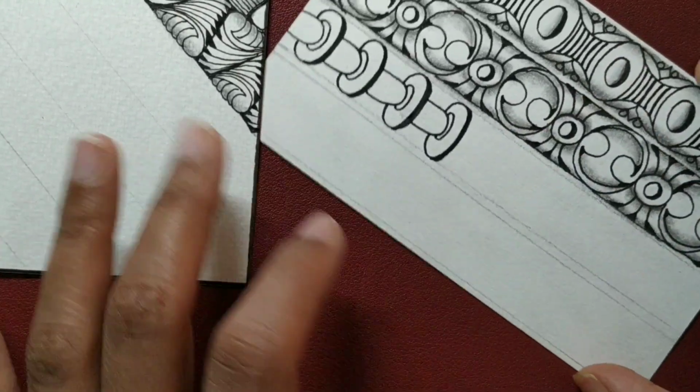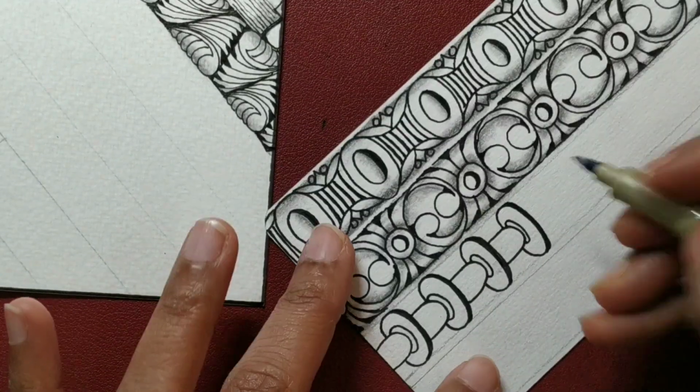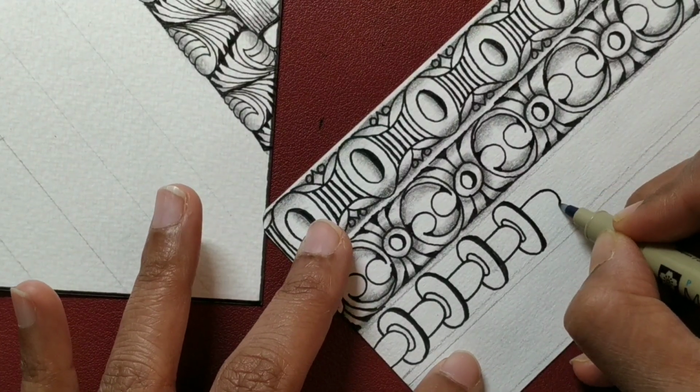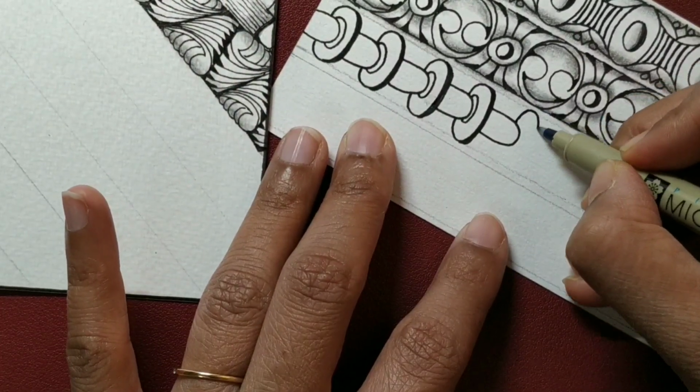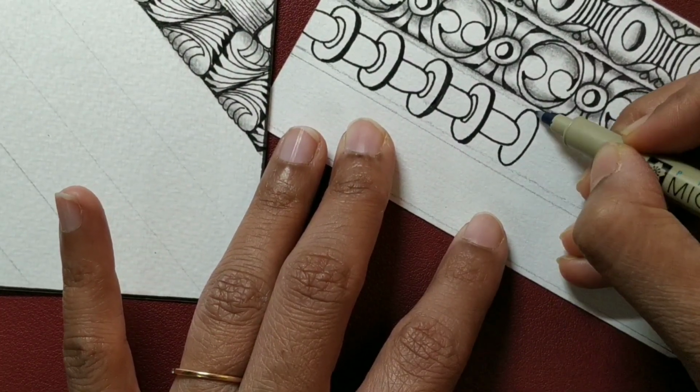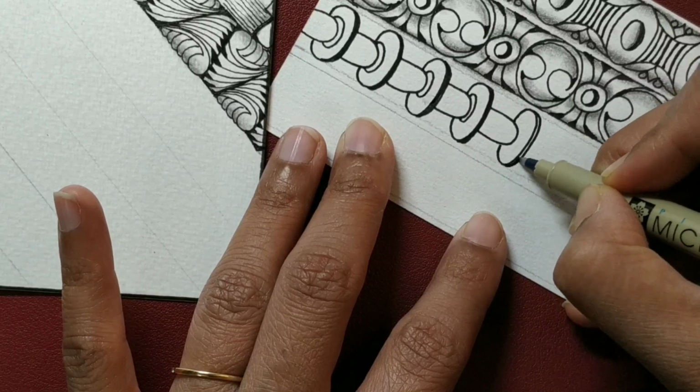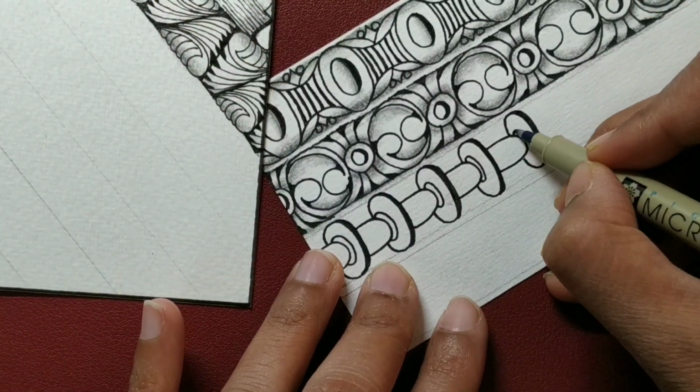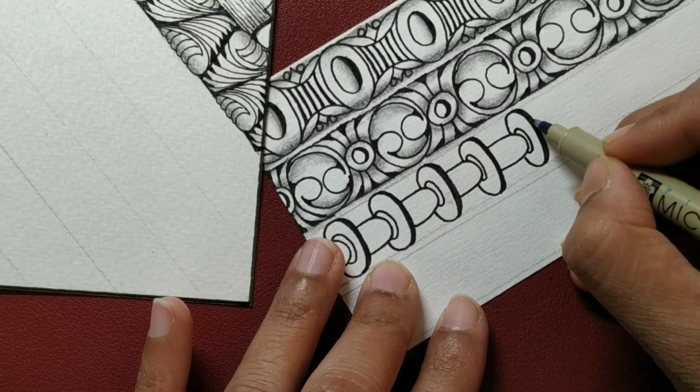Yeah, so it looks like some loop or something. I don't know what to call it. I've still not thought of names for them, but we shall do that before we end our series so that it is easier for you to refer.